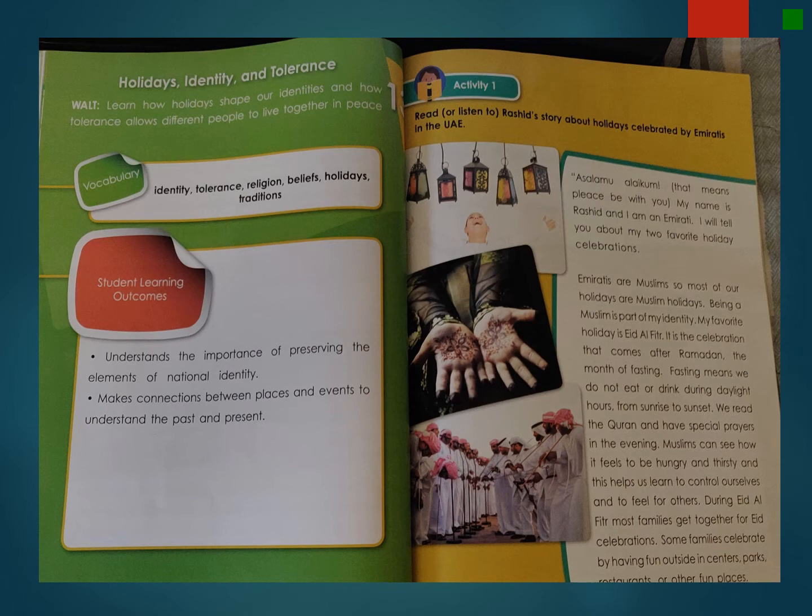Activity 1. Read Rashid's story about holidays celebrated by Emiratis in the UAE. So let's see what Rashid has to say about holidays celebrated in the UAE. Assalamu alaikum, meaning peace be with you. My name is Rashid and I am an Emirati. I will tell you about my 2 favorite holiday celebrations. So he is going to speak about 2 of his favorite celebrations.